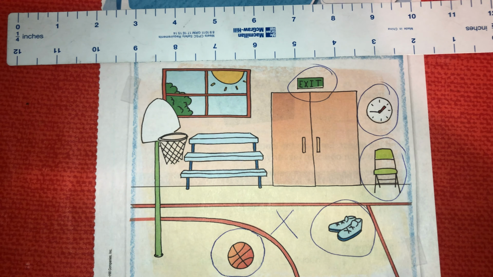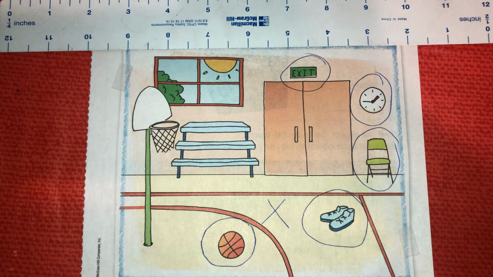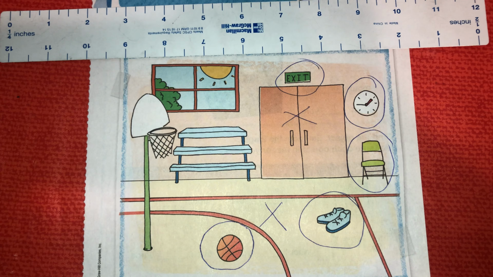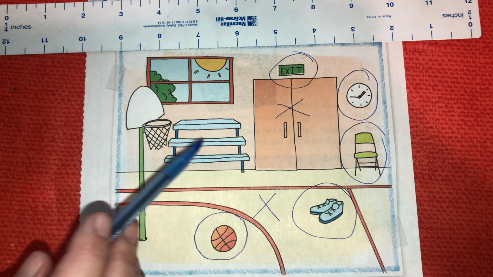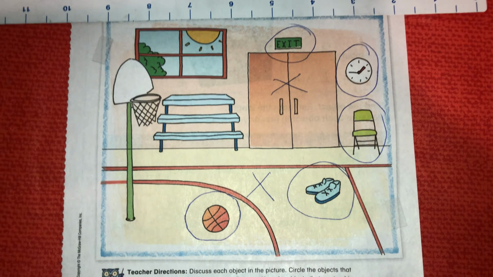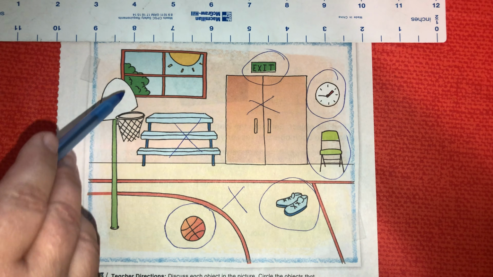What about the doors? The doors are pretty wide, so I would use yards to measure the door. So I'm going to put an X. What about the risers or the bleachers? They are also a large object, so that is something that would be measured in yards. So I'm going to put an X. What about the basketball hoop and the back part there?